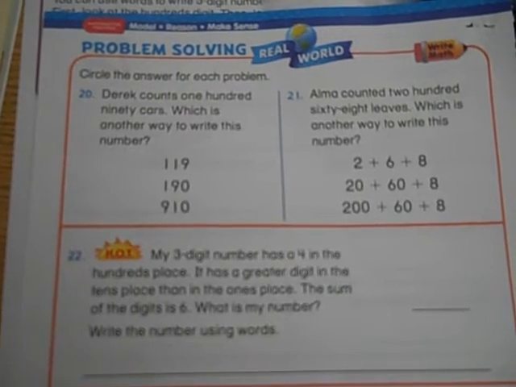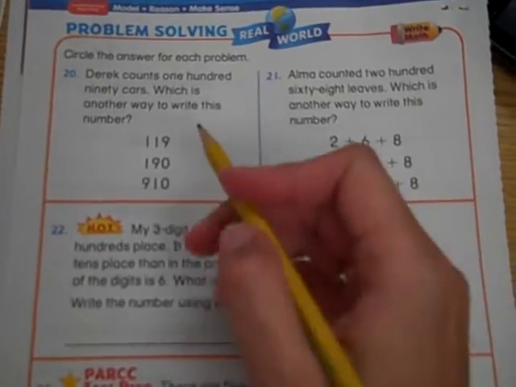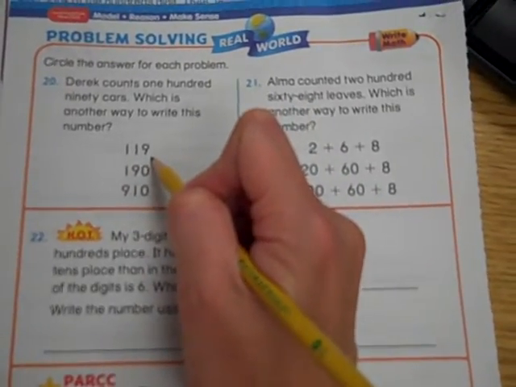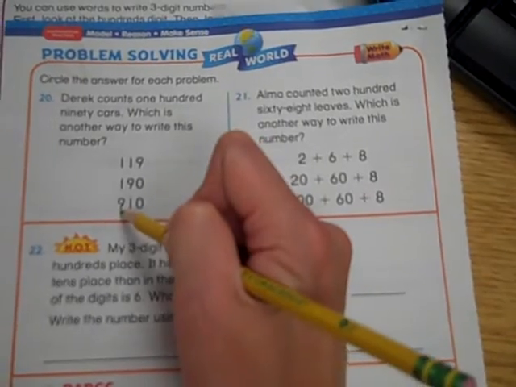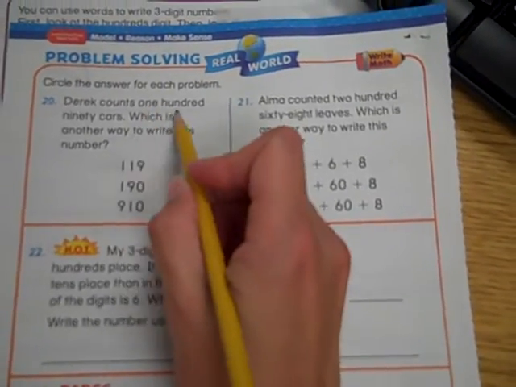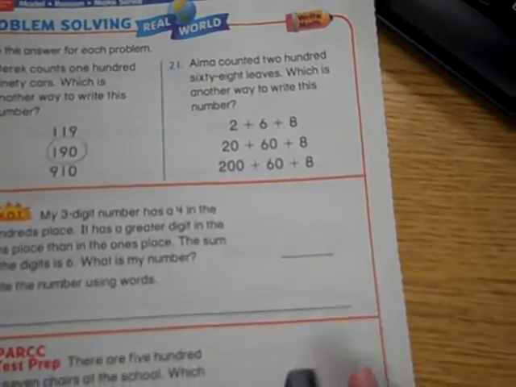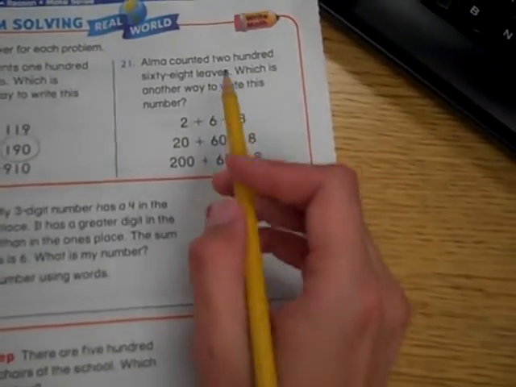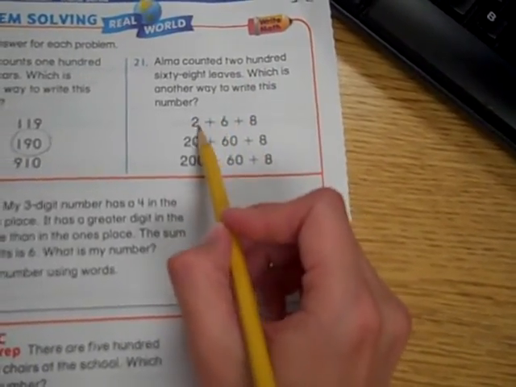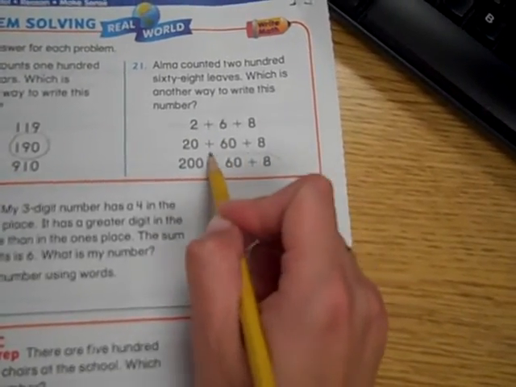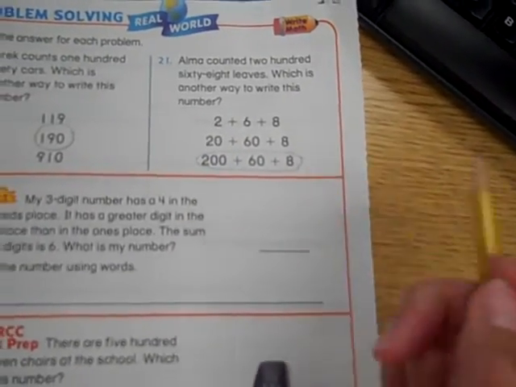Now let's look at the problem-solving page. Derek counts 190 cars. Which is another way to write this number? 190. 119, 190, or 910. This said 190 cars. Here's your 190. Alma counted 268 leaves. Which is another way to write this number? Well, it starts with 200, so we need to find the one here that starts with 200, and there's only one option, so it must be the third answer.